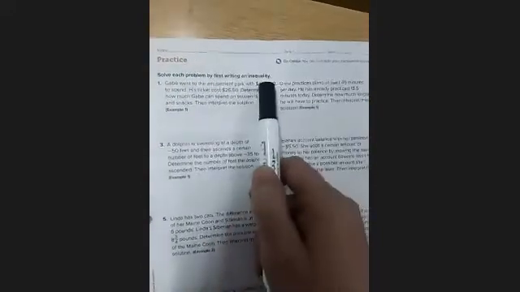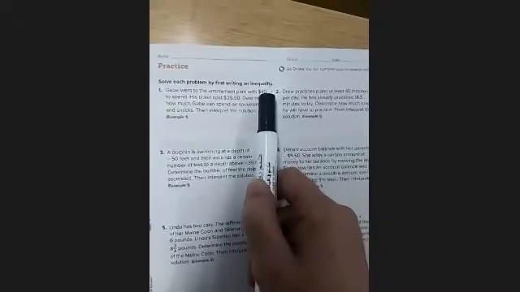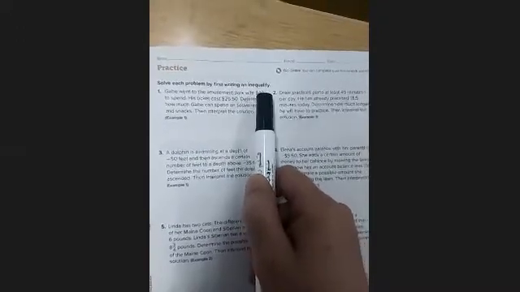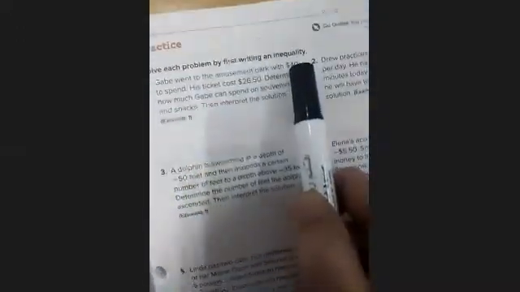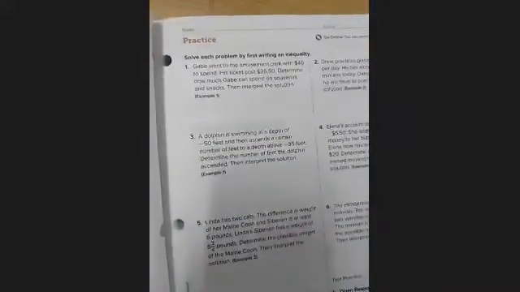Good. The total money? 40. Can he spend more than 40? Who can tell me, guys? Can he spend more than 40, or 40 or less than? What can he spend?